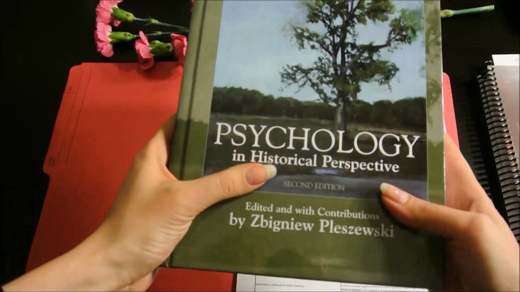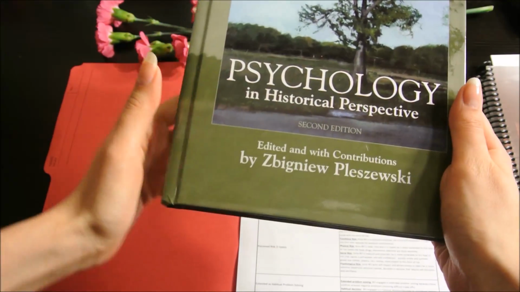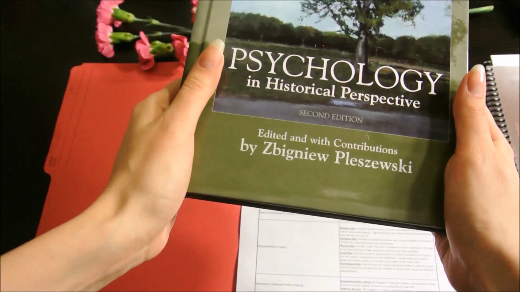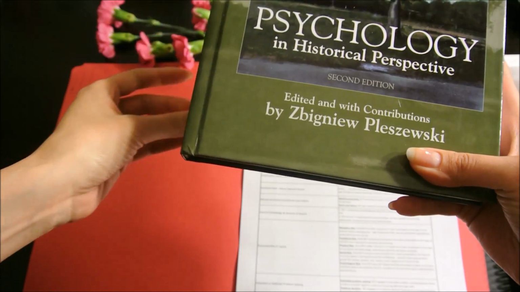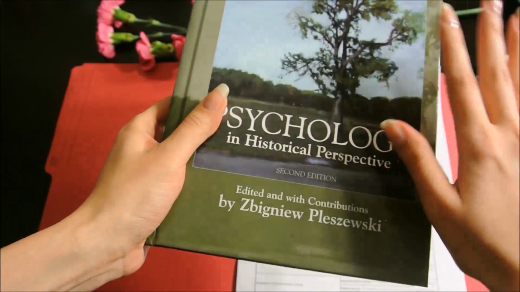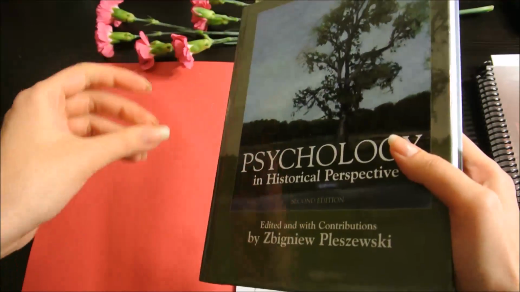The first one is Psychology and Historical Perspective, and this book was edited by my favorite professor in the entire world, and I miss him a lot. His name is Zbigniew Pleszewski, and he is just my favorite, and I have so many copies of this book because I TA'd for this class.